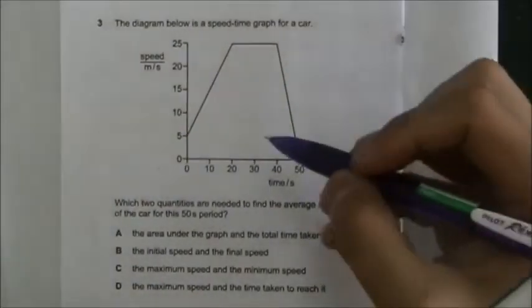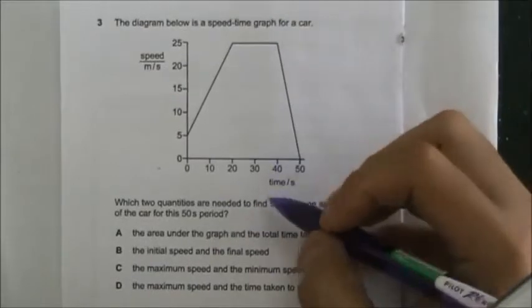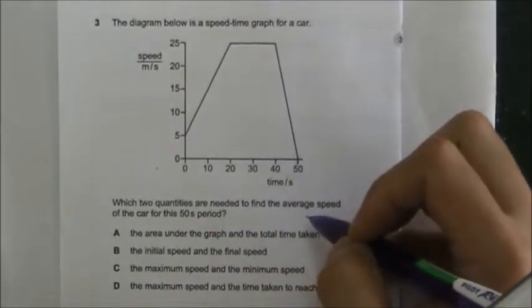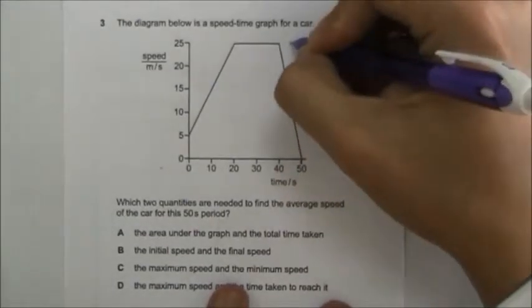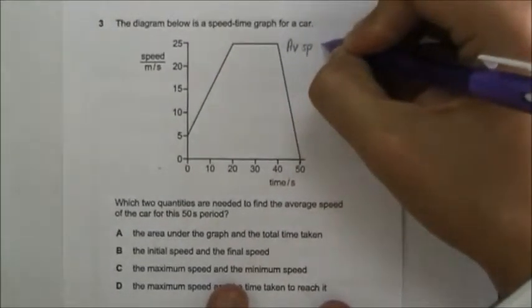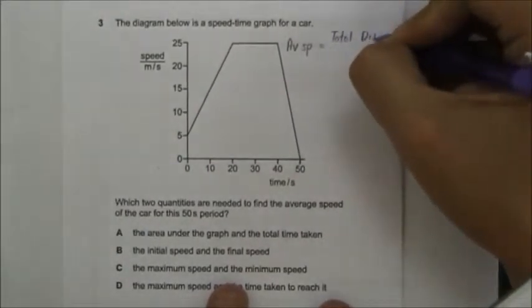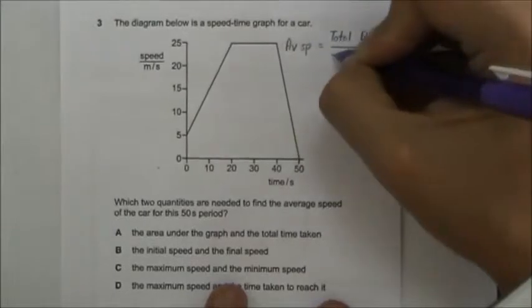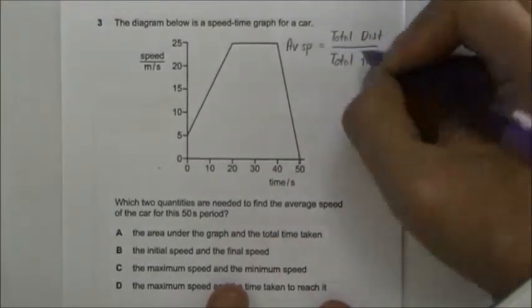Okay, we are given the speed time graph, and then we are supposed to state the two quantities that are required to find the average speed for this 50 seconds period. Okay, so as we all know, the average speed is equal to the total distance divided by the total time.